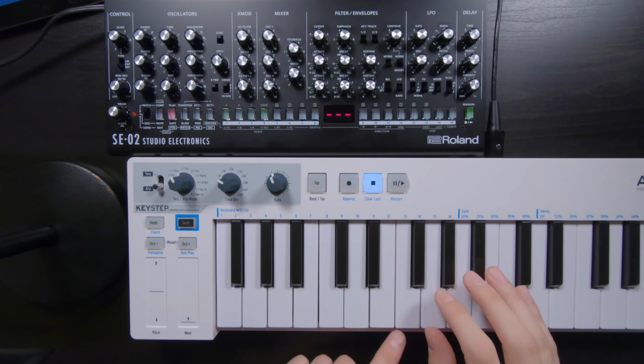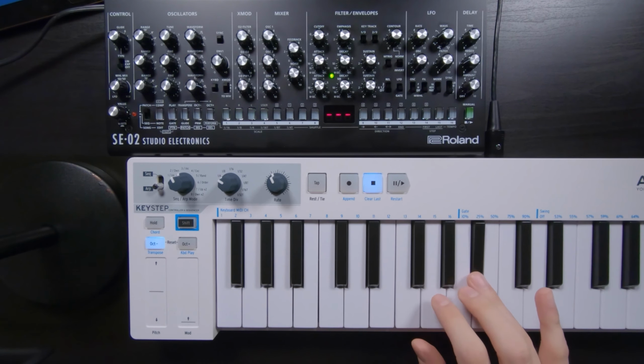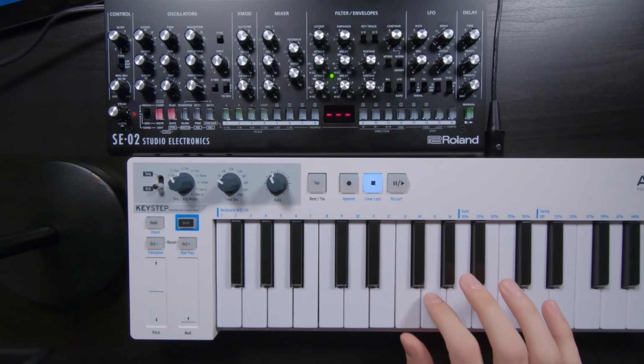And that can be like. So depending on how you play.